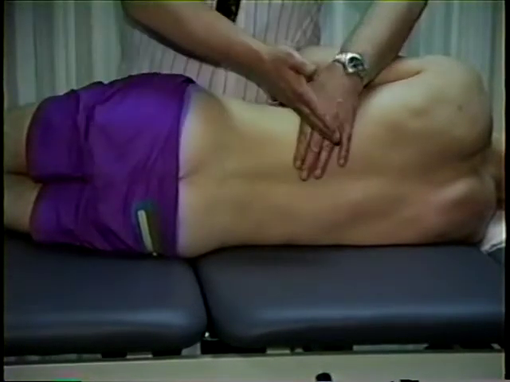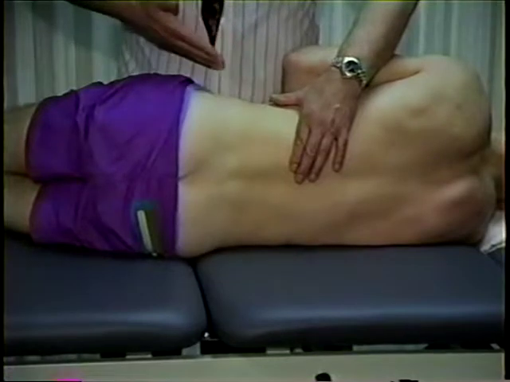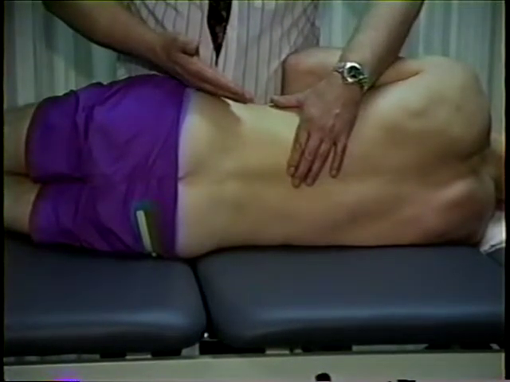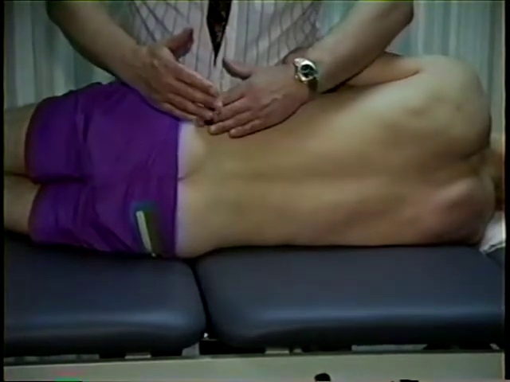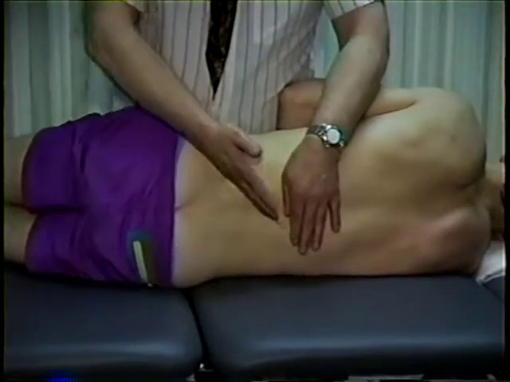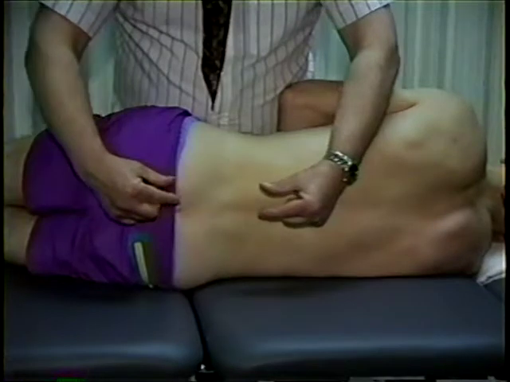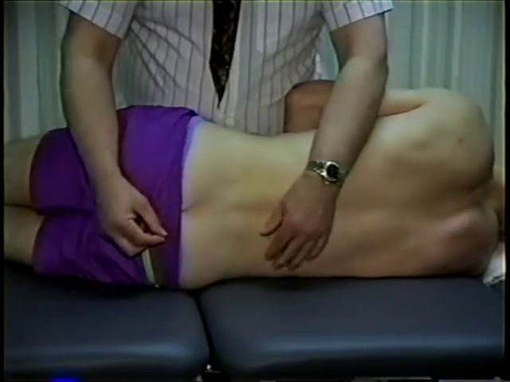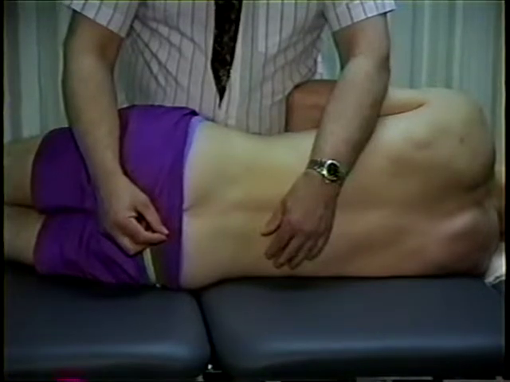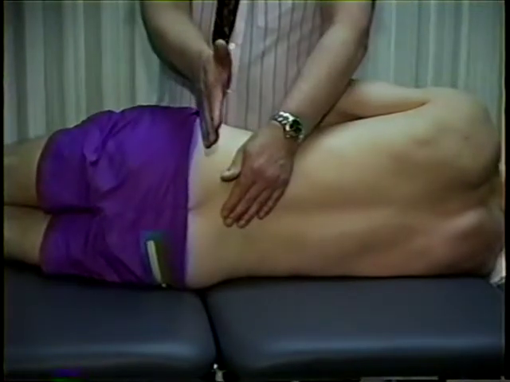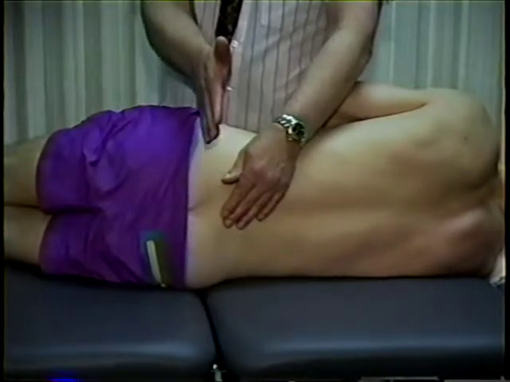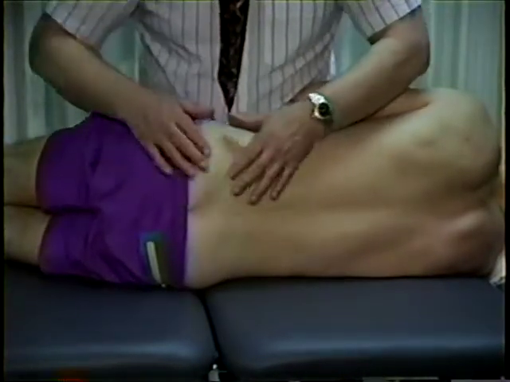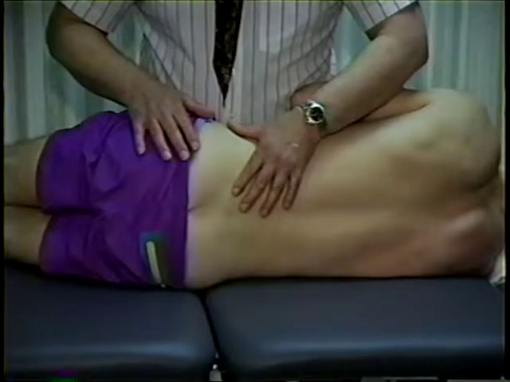So the obliquity of the rotation thrust shown before is probably now inappropriate and a modification will occur. Instead of using an oblique axis, a longitudinal rotation axis, the y-axis, will now be used. And the thrust will be applied at right angles to the spine, which will gap the upper facet joint.